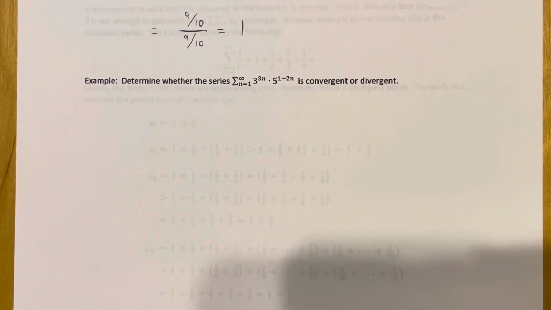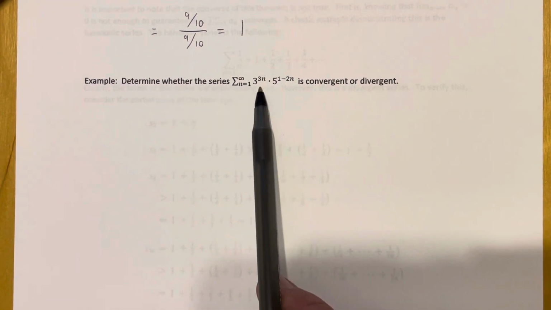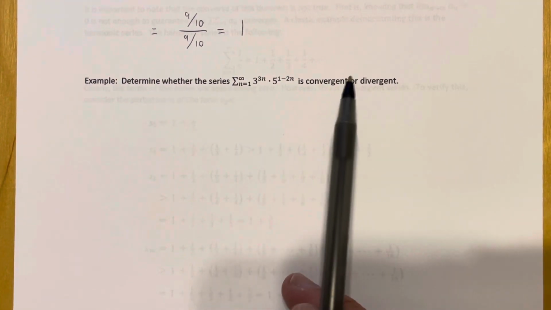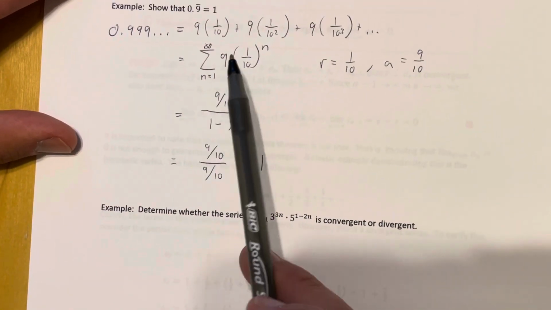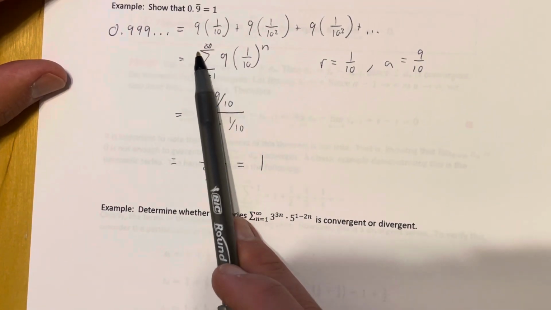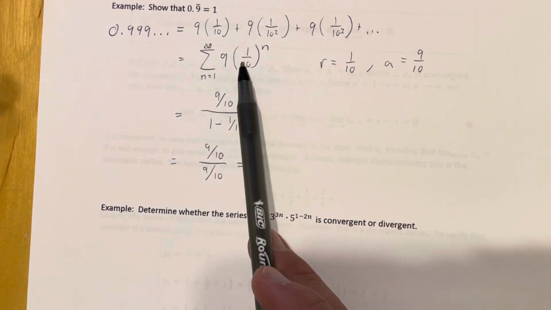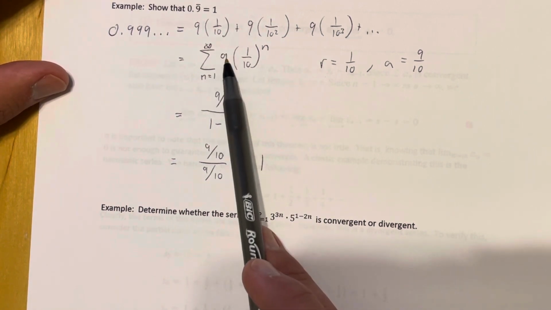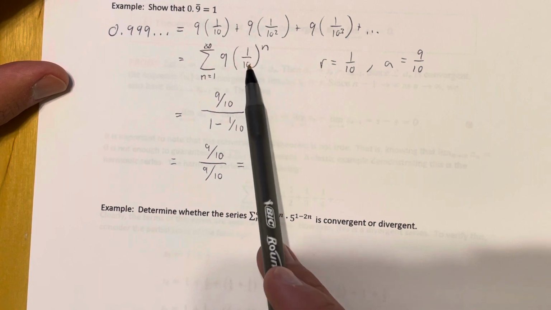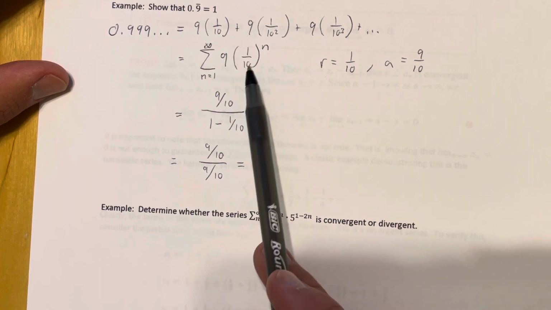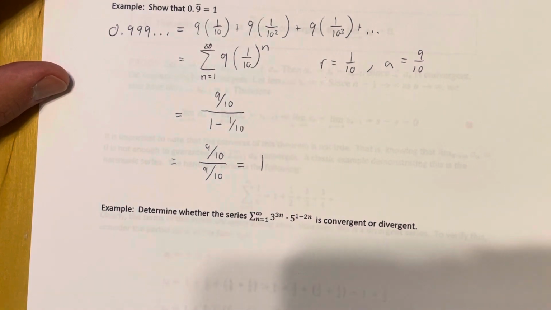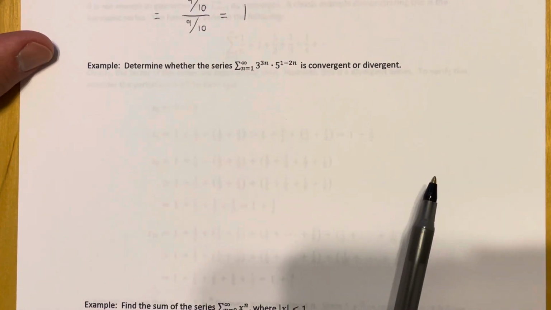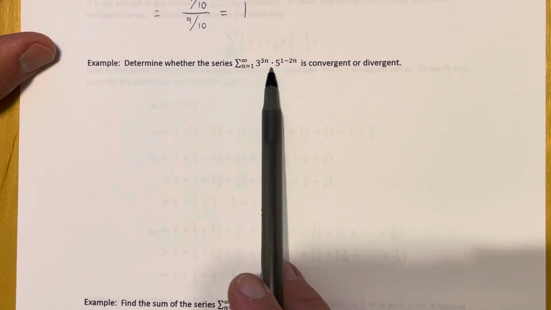And the trick to this is going to be putting this in a form that shows that we're looking at a geometric series. Going back to the previous example, anytime we write a geometric series in summation notation, you can always think of it as some number times some other number to the power of n. The thing that I'm raising to the power of n is going to be that common ratio. So my goal is going to be to try and represent this sum in that form.